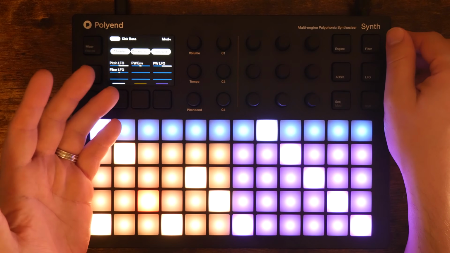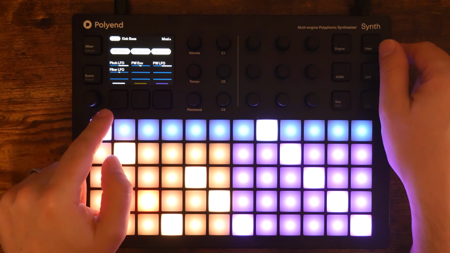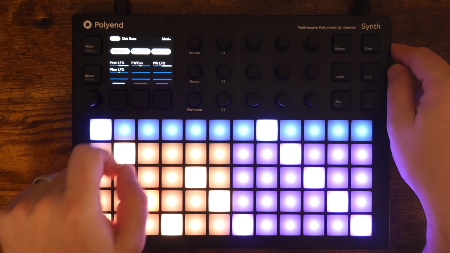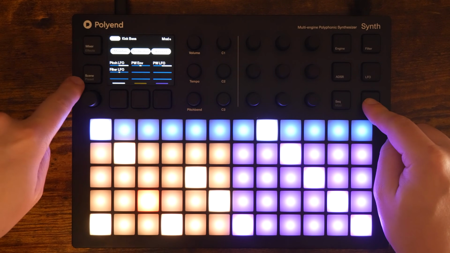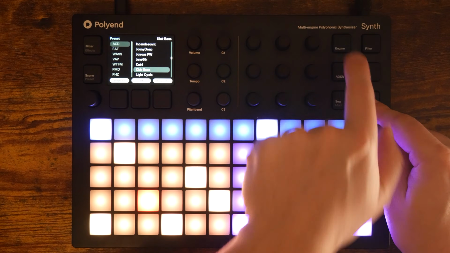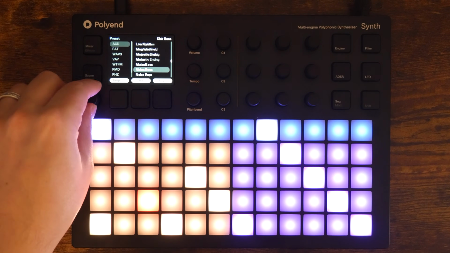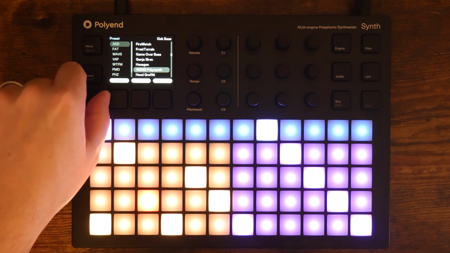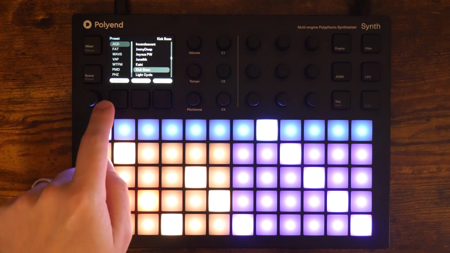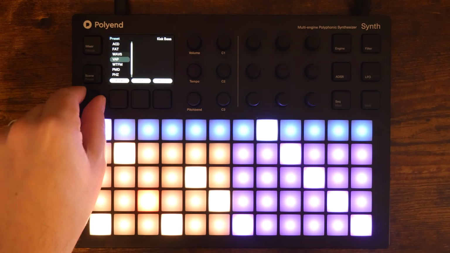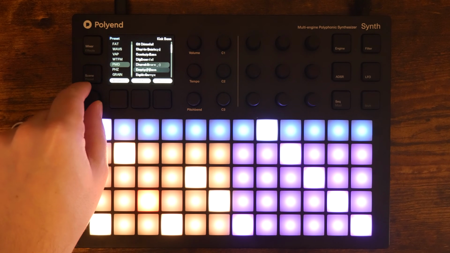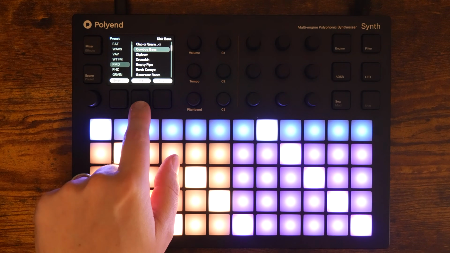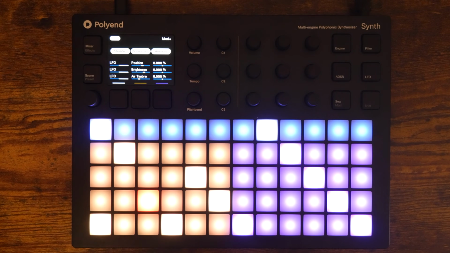To change engines or presets on an individual synth, simply select the synth that you wish to change, then hold Shift and either press the scene button, where you can see it says preset underneath, or you can push the engine button. From here, you can scroll through presets of the particular synth engine that you're on, or you can click Engines and then use the main encoder here to scroll between the different engines, and then select your preset. You can also initialize a preset just by clicking the Initialize button.